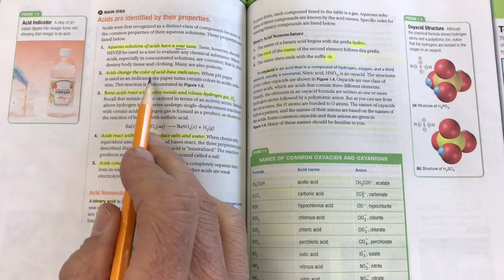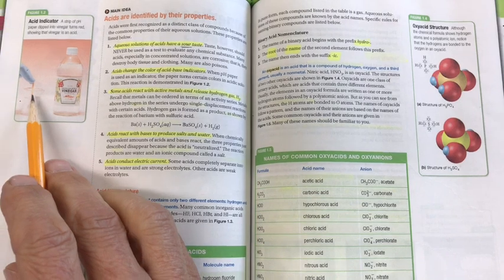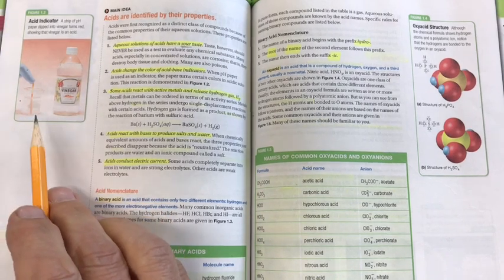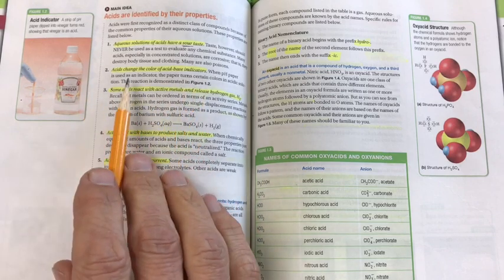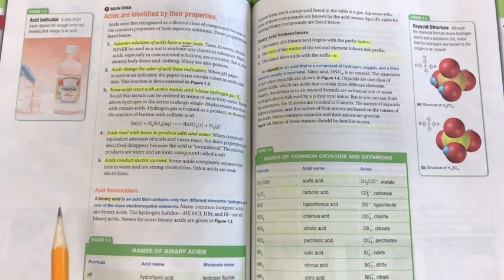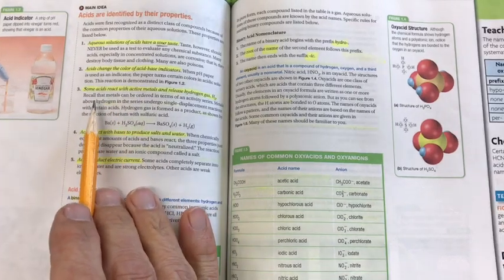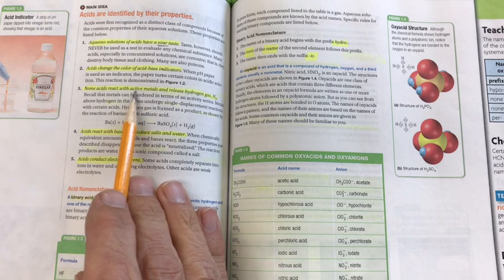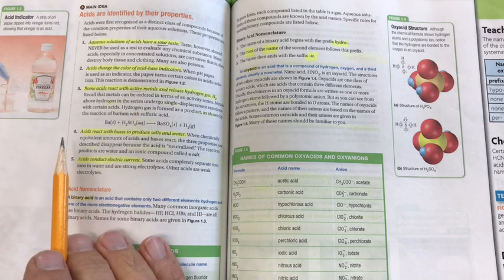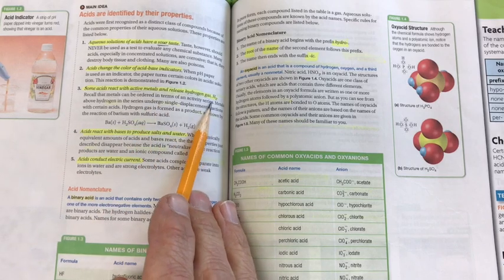Acids also change the color of acid-base indicators. They're showing you here in this picture some paper, and we will do some things with some other indicators that, depending on how acidic something is, it will also affect the color that will be seen. So acids change the acid-base indicators. Some acids react with metals. What kind of metals? Active metals. So that's like group 1 metals, maybe group 2, to release hydrogen gas in the form of H2.